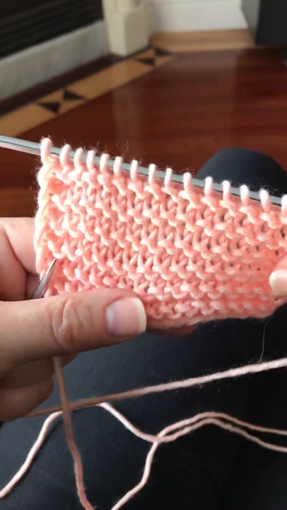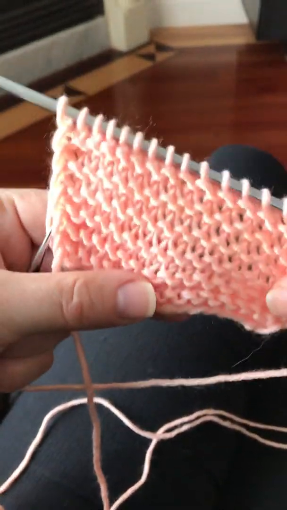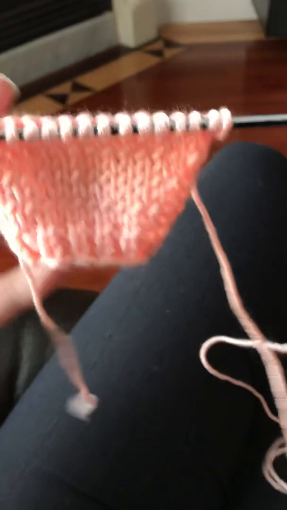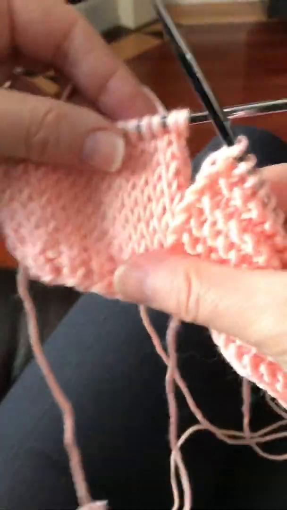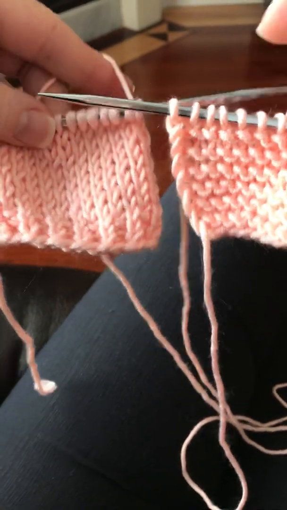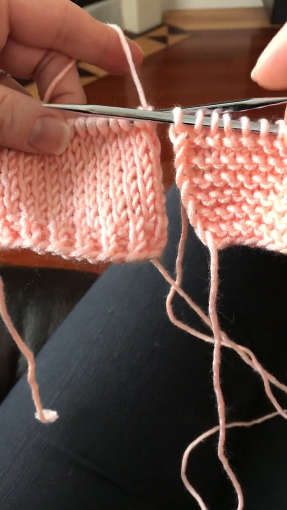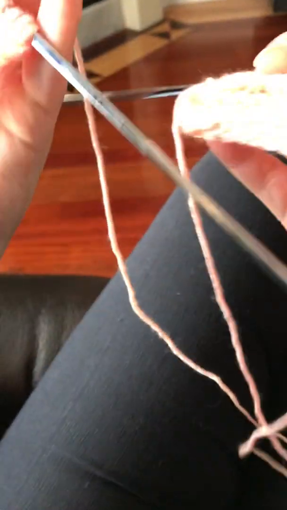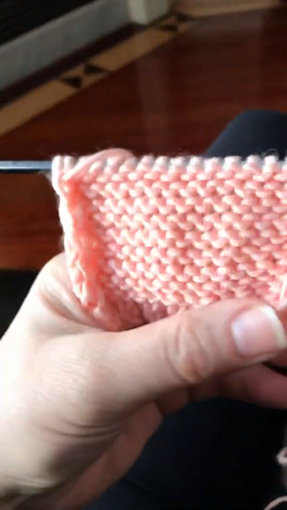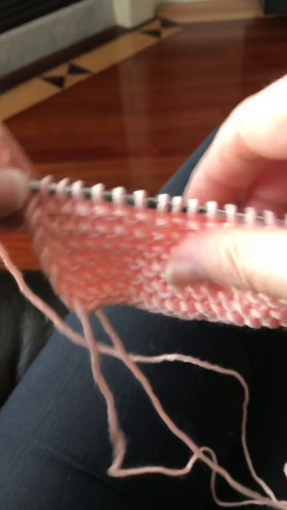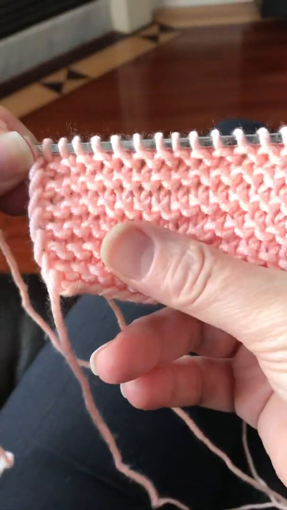Okay, so this is a knit stitch. Over here we have a knit stitch as well, but because those pieces are done, one is done knit one side and purl the other side, and one is done knit this side and knit the other side.